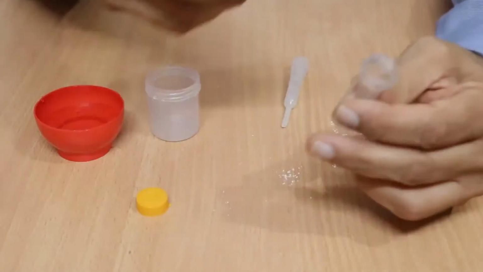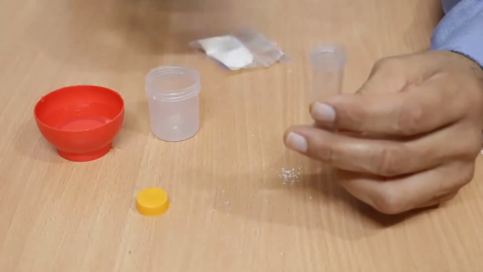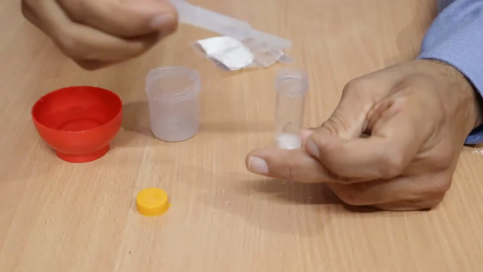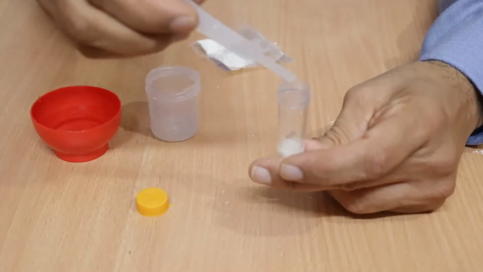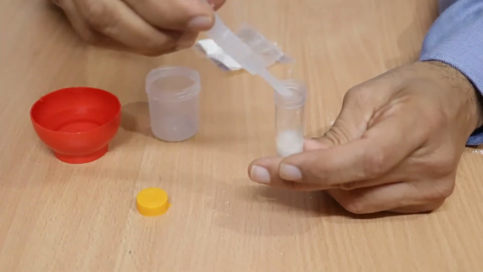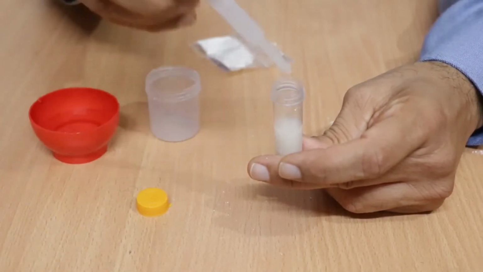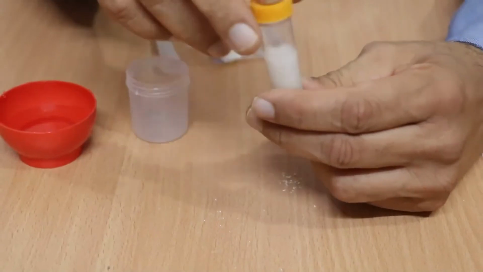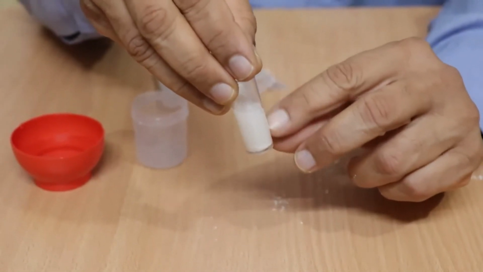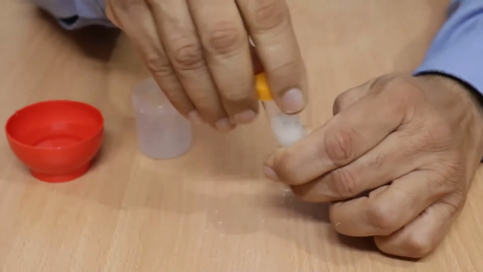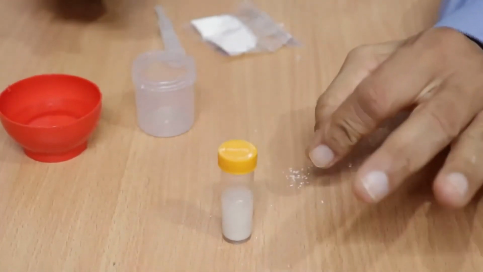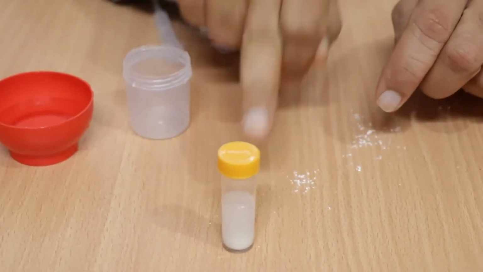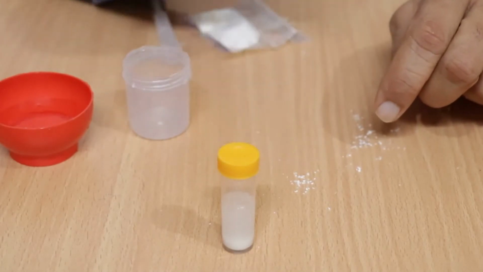So, if I add some water into this, you will find this chalk powder has made this water whitish, or there are suspended particles into this. If I keep this bottle undisturbed for some time, slowly this chalk powder will settle because the particles are heavy. So that's the process of sedimentation.